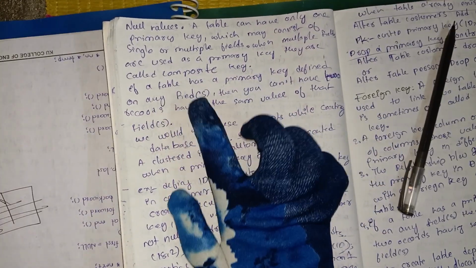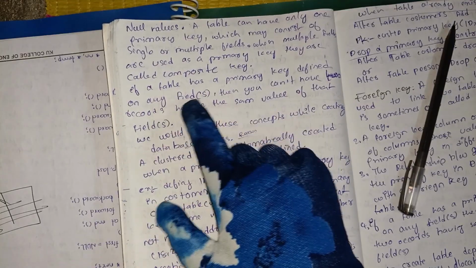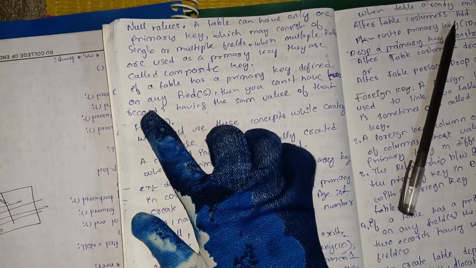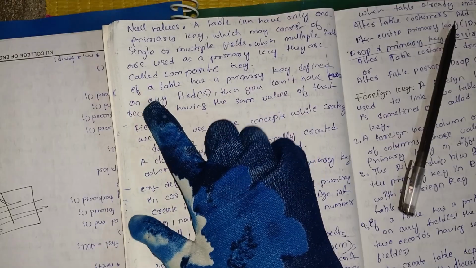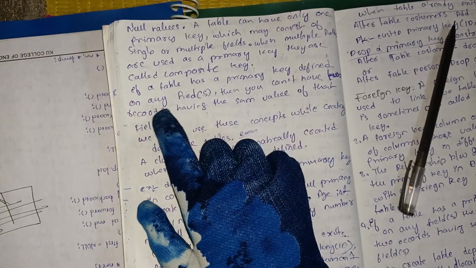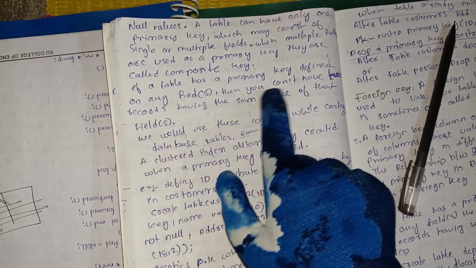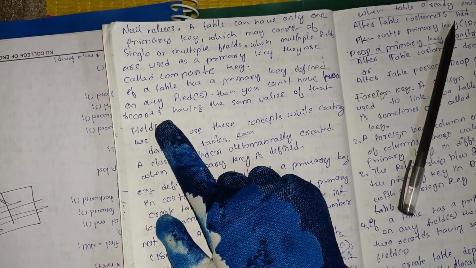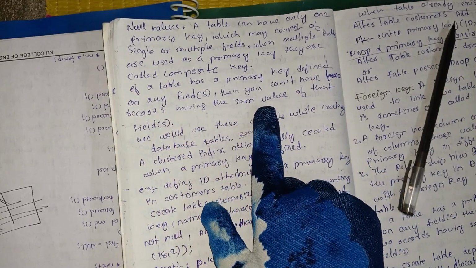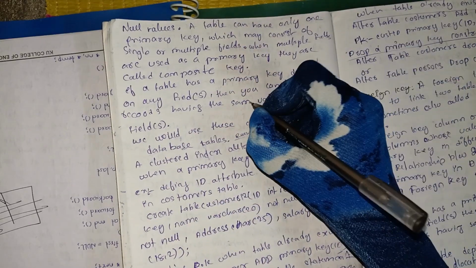If a table has a primary key defined on any field, then you can't have two records having the same value of that field.